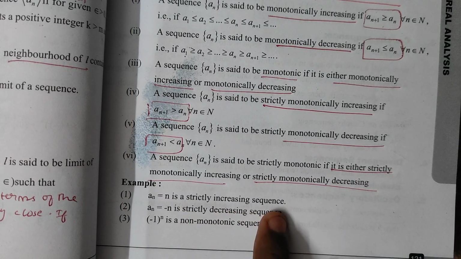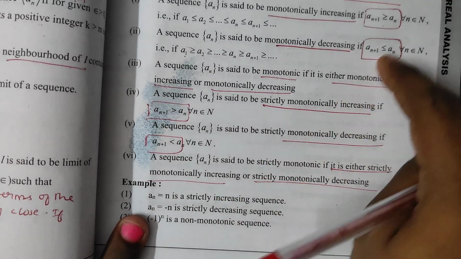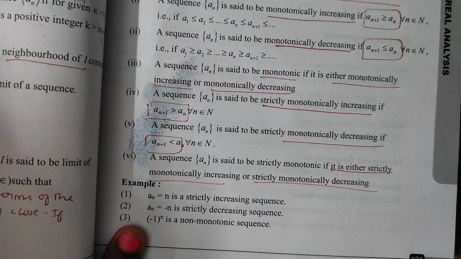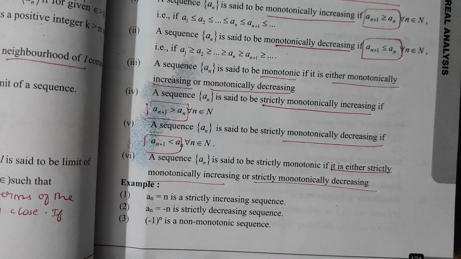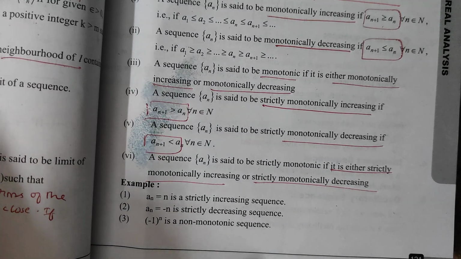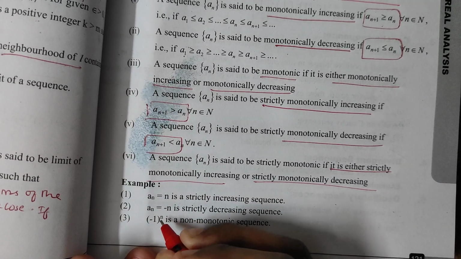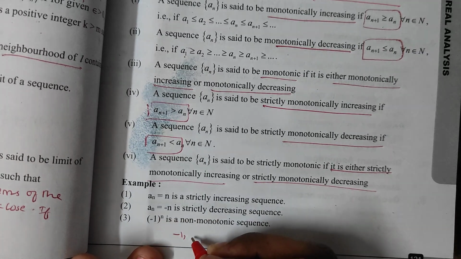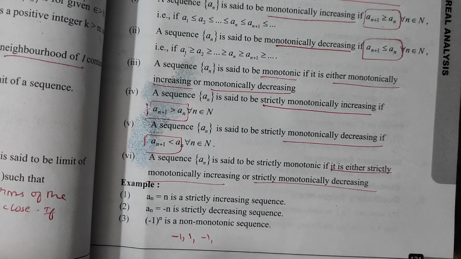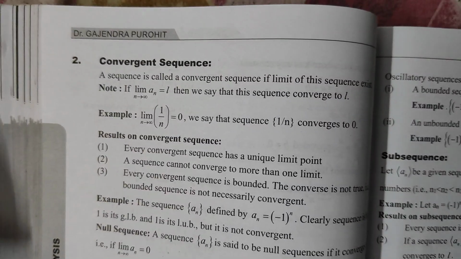See here, it is a strictly increasing sequence: a_n is equal to n means 1, 2, 3, 4, 5, 6, so it is increasing. Minus n means it comes from infinity, when the value increases, minus 1, minus 2, minus 3, minus 4, it is decreasing, right? So that is strictly decreasing. (-1) power n is a non-monotonic sequence, because when you put 1 you will get minus 1, when you put 2 you will get 1, when you put 3 you will get minus 1. It is not increasing as well as not decreasing, so it is not a monotonic sequence.